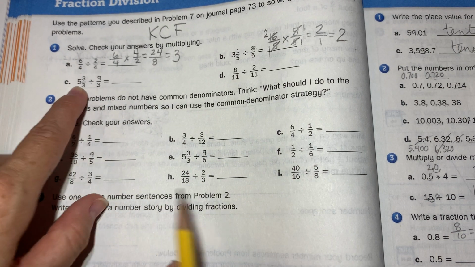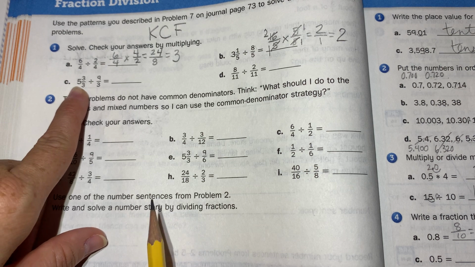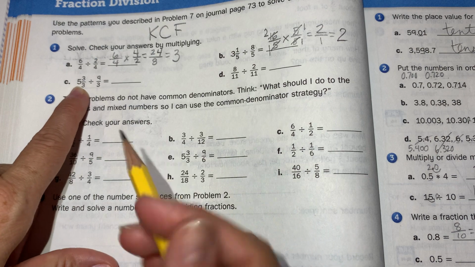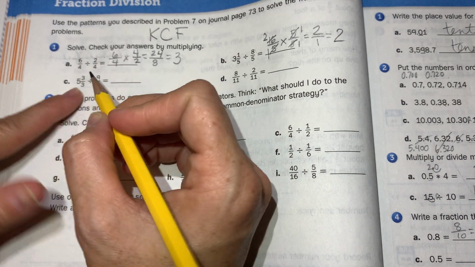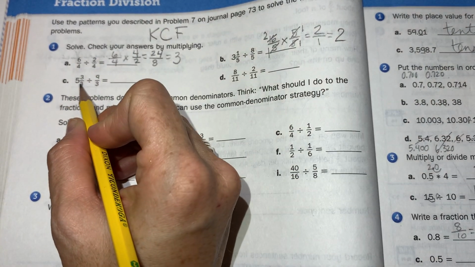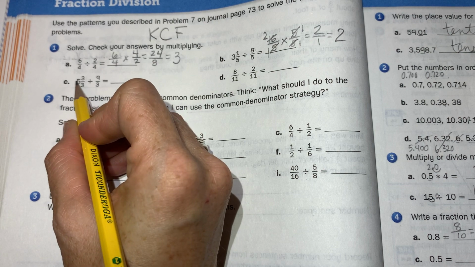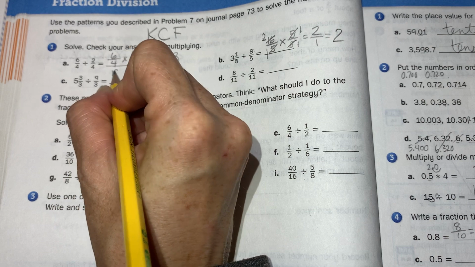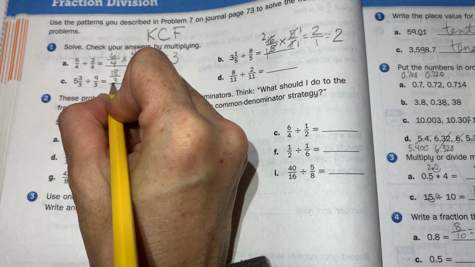Right now it's a mixed number. I need to change it to an improper fraction. Good. So how do I do that, Elena? What do I do to it? 3 times 5, 15, and each added 3 equals 18. Good. So we end up with 18 over 3.